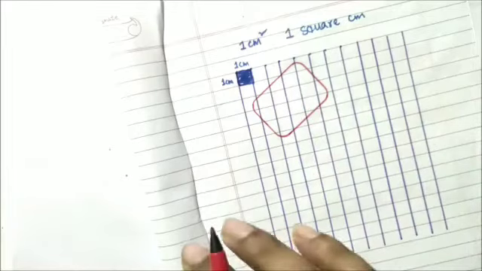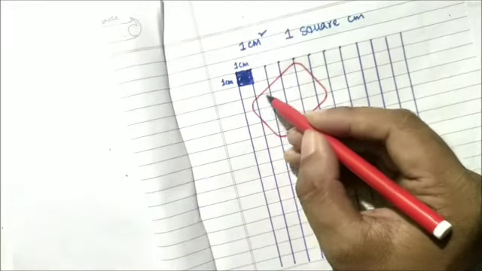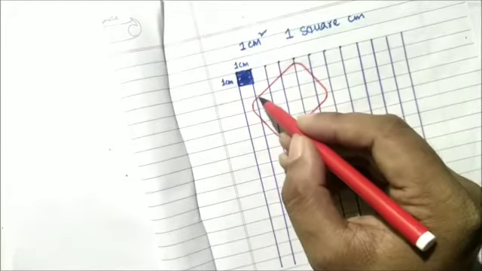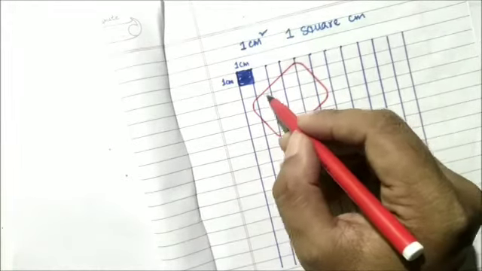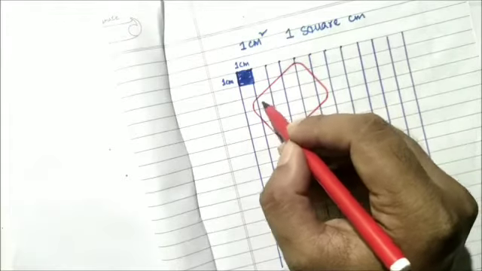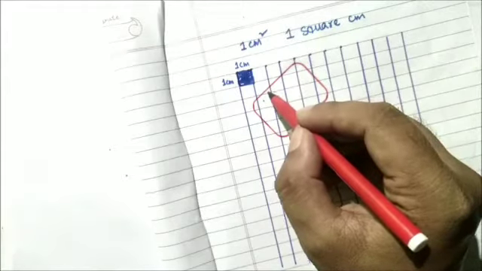Let us count this part. Though this is not completed, only a few portion is left, but we will still count it as one. This is one box, right? Let us ignore this one.